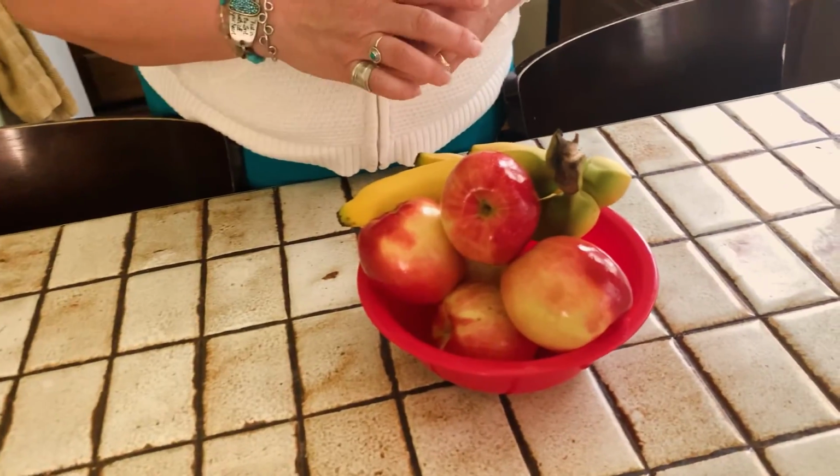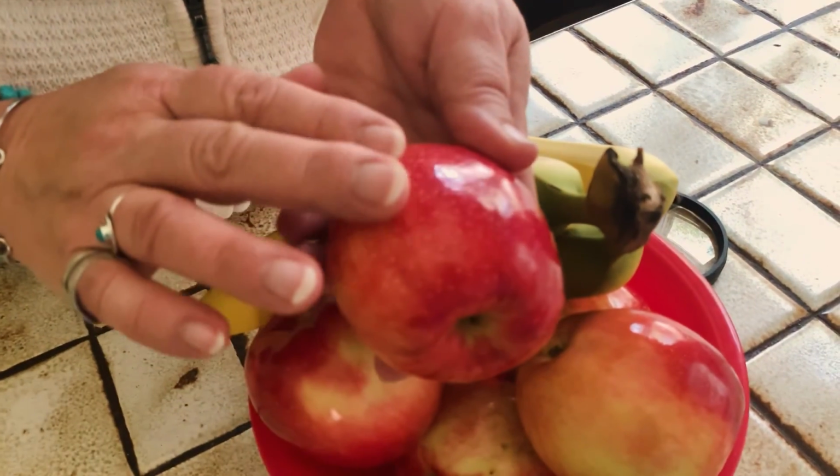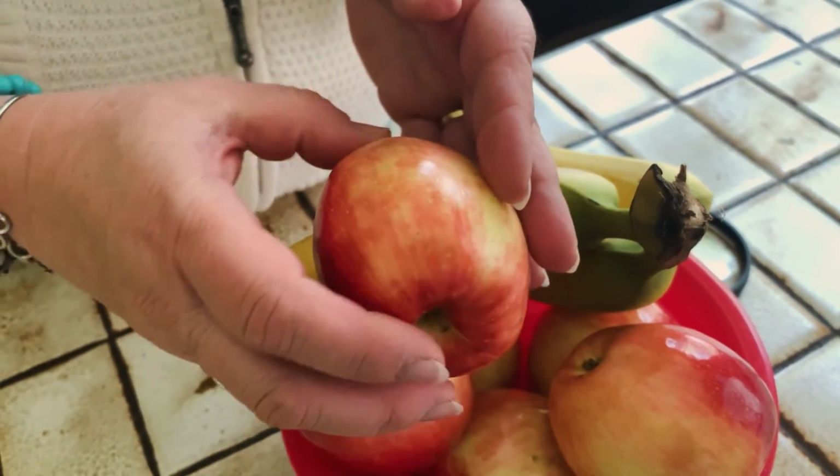Okay, friends, I'm ready to do my I spy texture. Got my little magnifying glass because I'm a spy. So the first thing I found was this bowl of fruit. And I just was looking at the texture of these apples. Look how smooth and shiny they are.